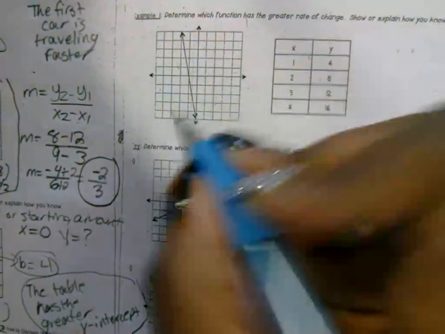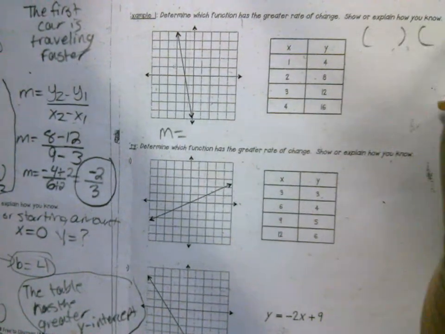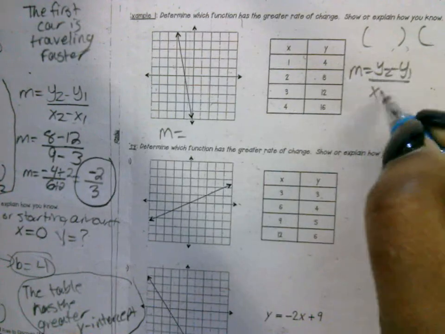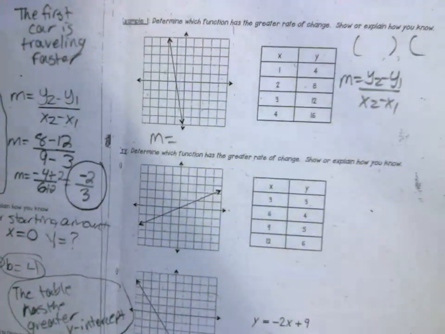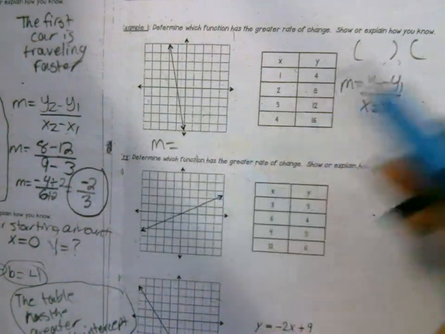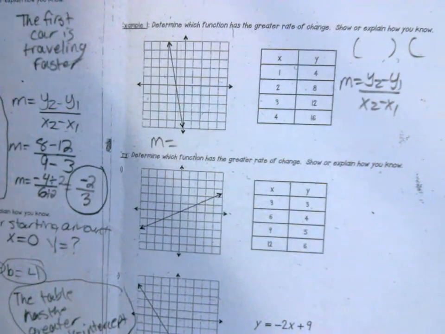Let's try this. Pick 2 points on the line so you can find the slope here. Pick 2 points in the table so you can calculate the slope here, okay? Let's do that now. And then pick which one, circle the answer. If you think this has the higher slope, choose this one. If you think this one has the higher slope, then choose the table. I'll pause for the calls.